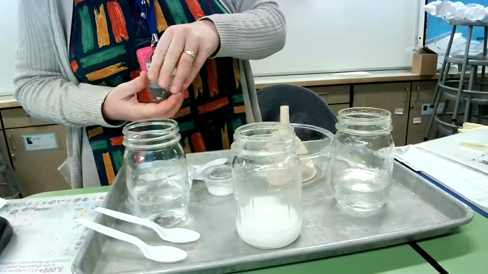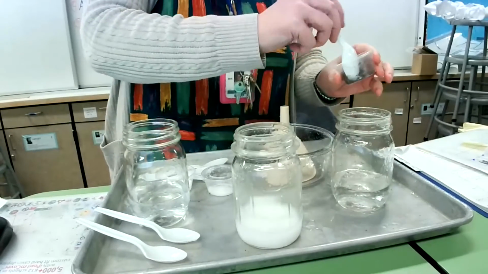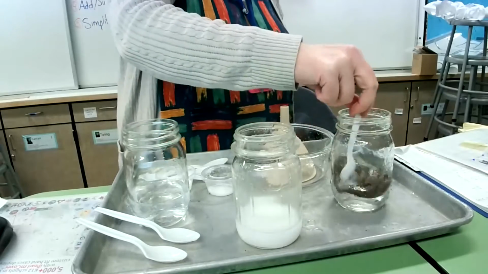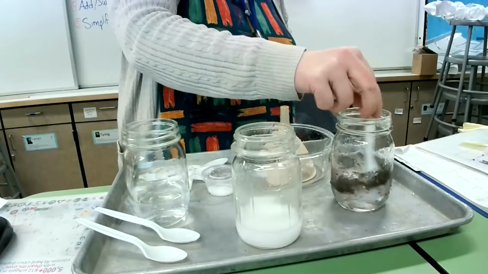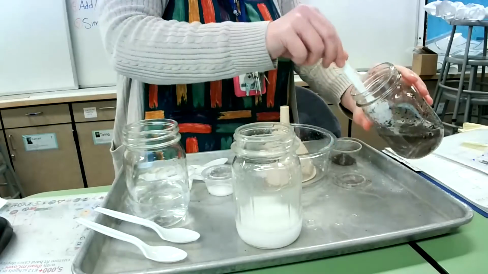All right. And then here is my last one. This is my soil, sand, bark mixture here. And I'm going to stir that up as much as I can here. I'm going to get some of it off the sides.